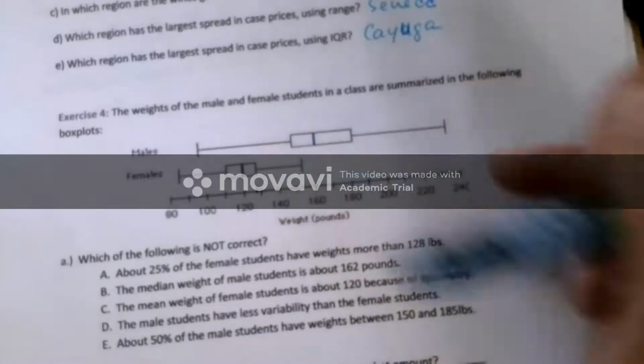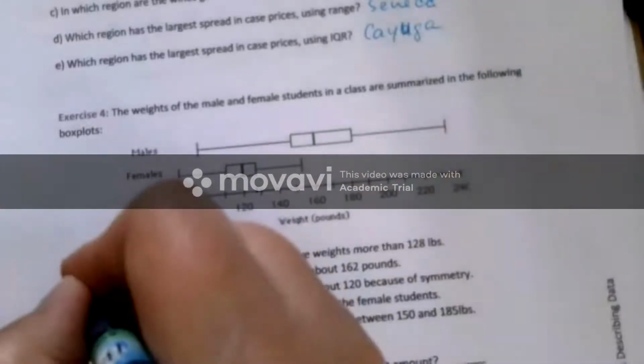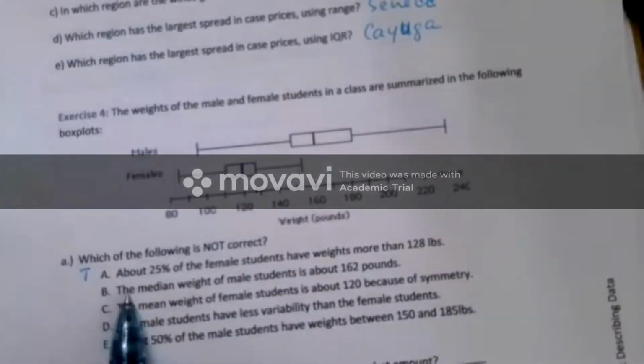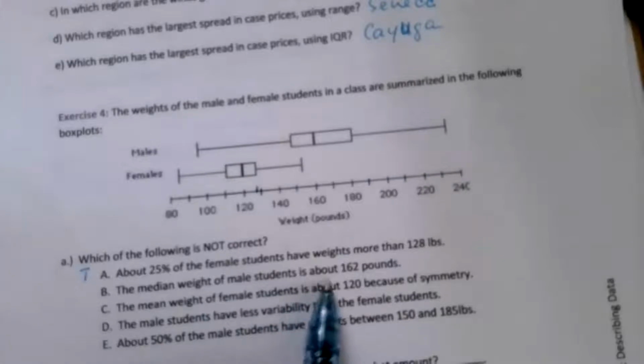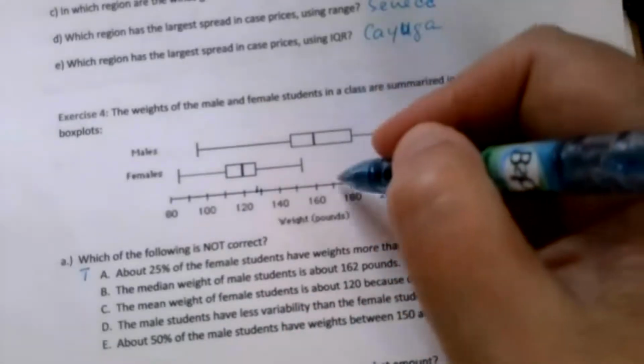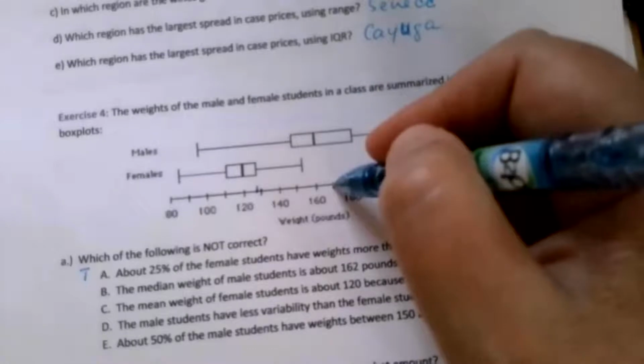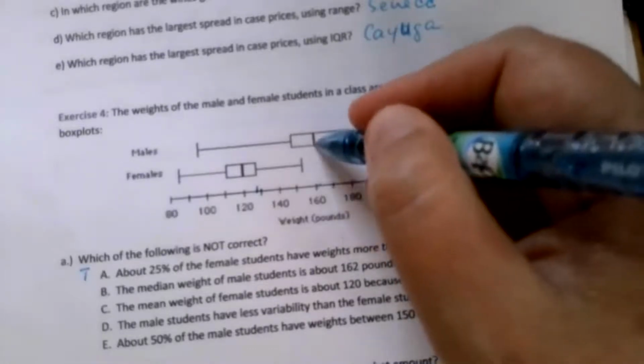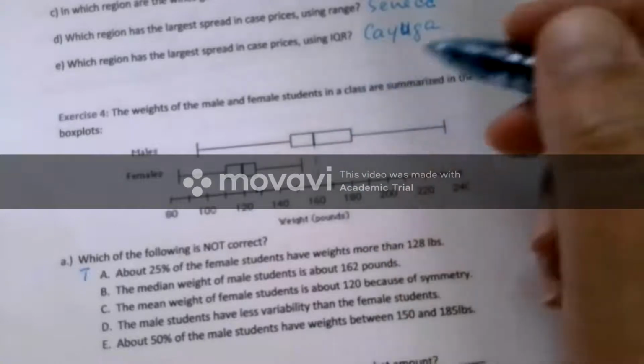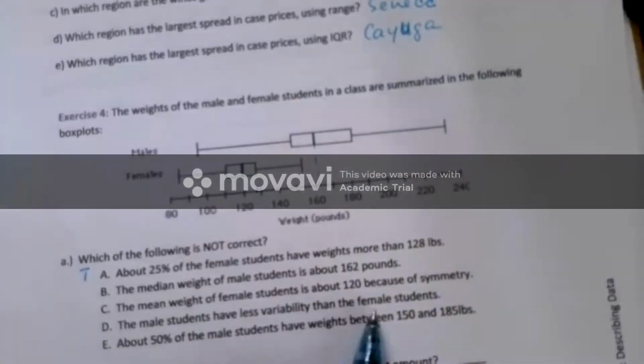So this is 25%. This is true. The median weight of male students is about 162 pounds. This is 170, 162. Yeah, looks like this is also a true statement.